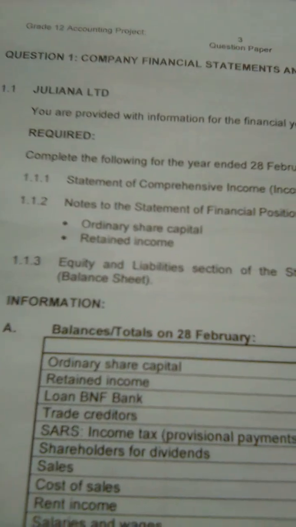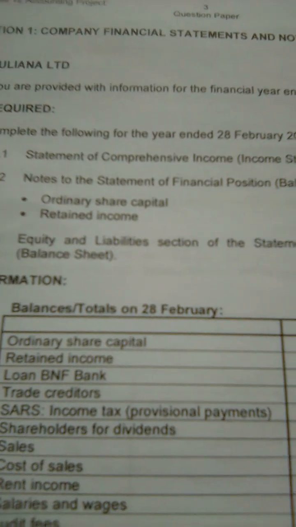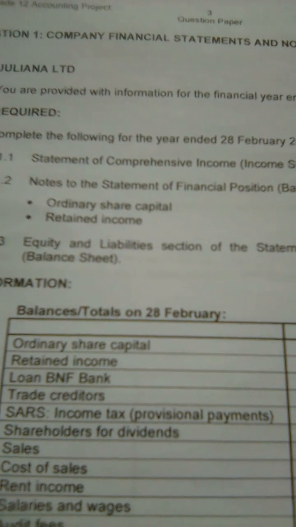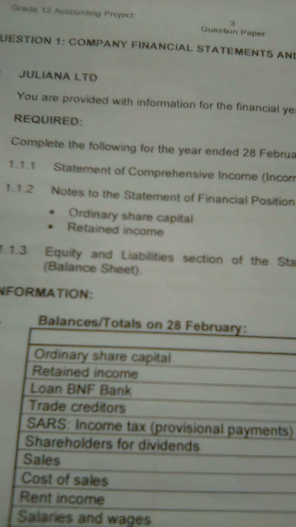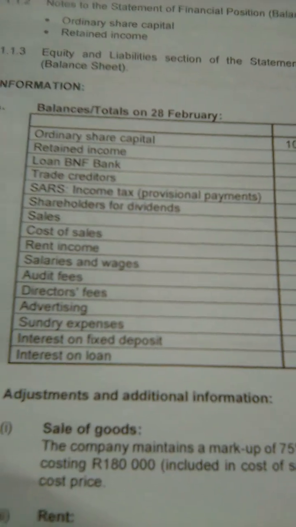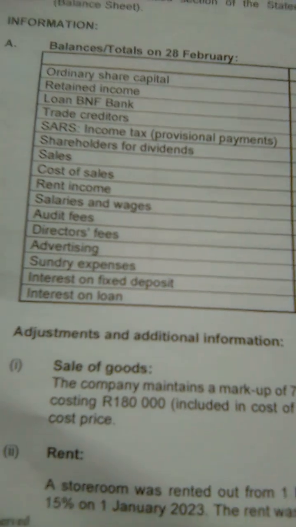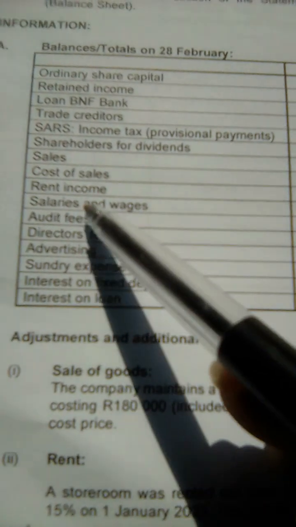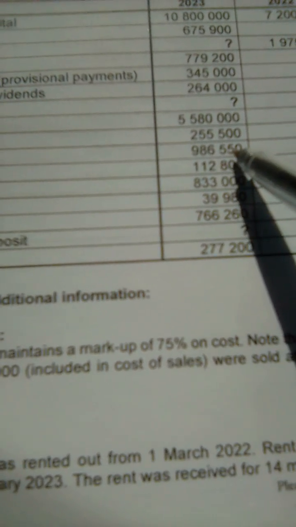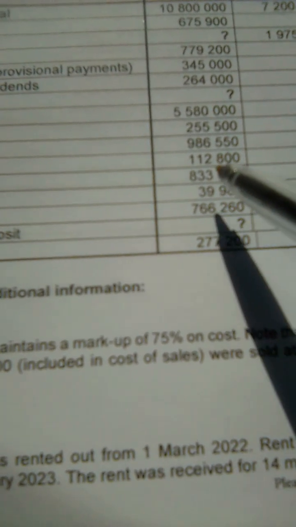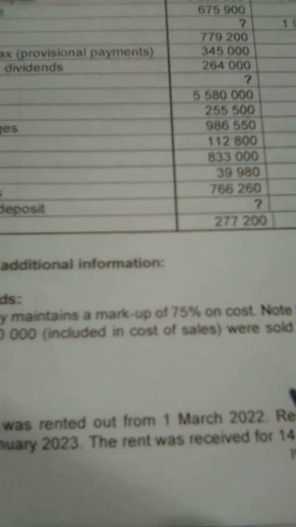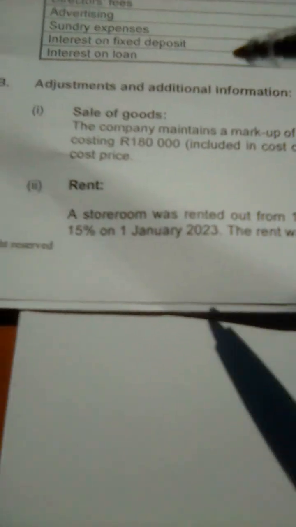Okay, we are looking at this question paper, company financial statements and notes, but we are only going to look at the adjustment for the rent income. The company is Juliana Limited. Let's look at the rent income from the balances and the totals that are given. The rent income is given somewhere here, and the amount is 255,500. So this is the rent income that was received. And then let's go to the adjustment for rent.